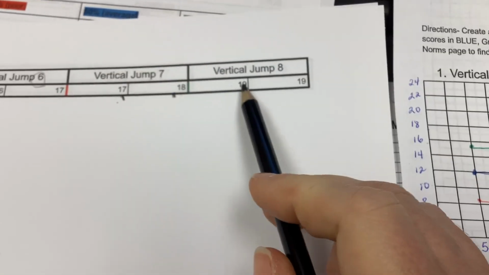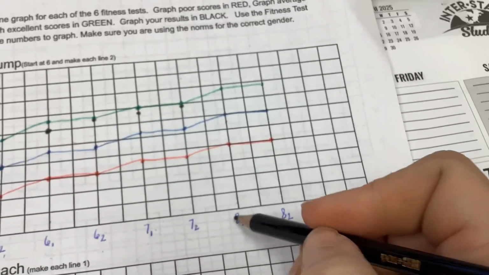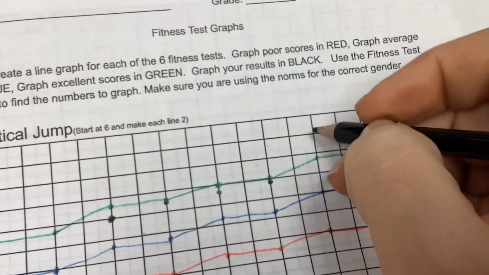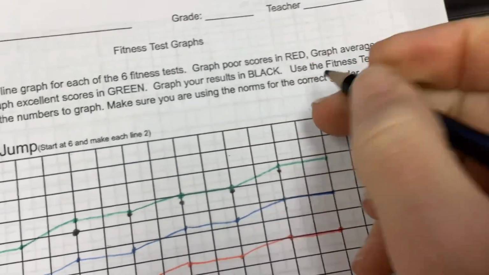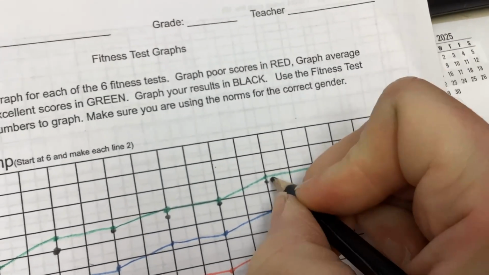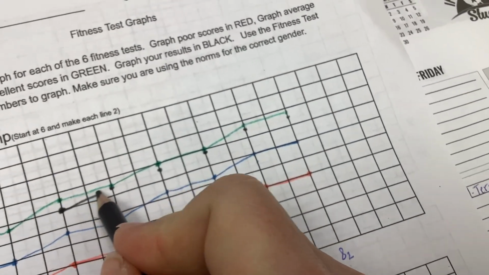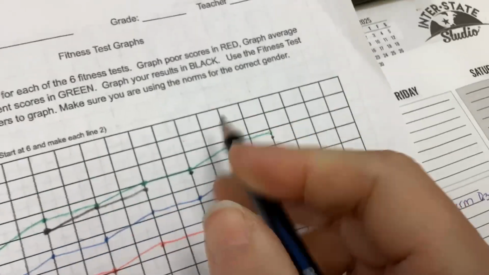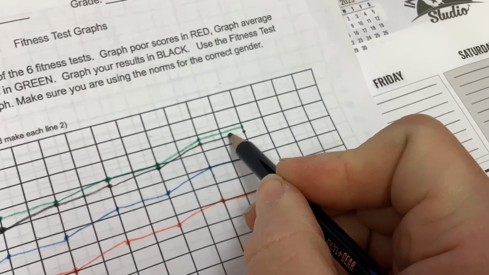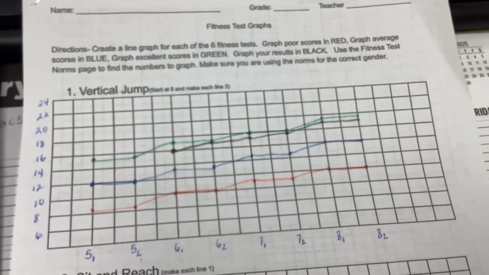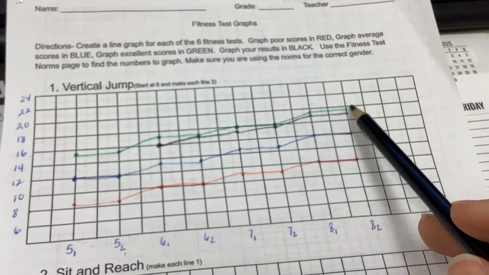And then 8th grade 1 and 2 were both 19. So 8th grade 1, come find 8th grade 1, and we're going to go up to 19, which is right below the excellent because that was 19.5. And it was right there, so right below. So you can see that this person's vertical jump scores pretty much are right below the excellent or right at the excellent mark for their whole time here. And you can see also that they continued to go up. You can continue to track their scores upward.